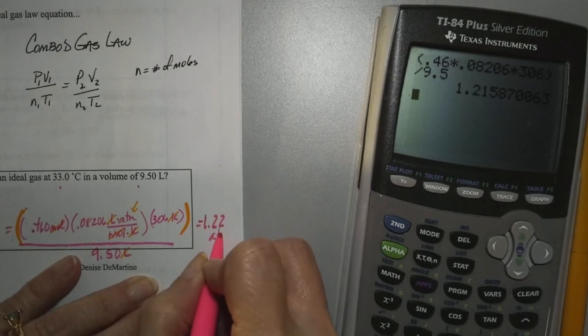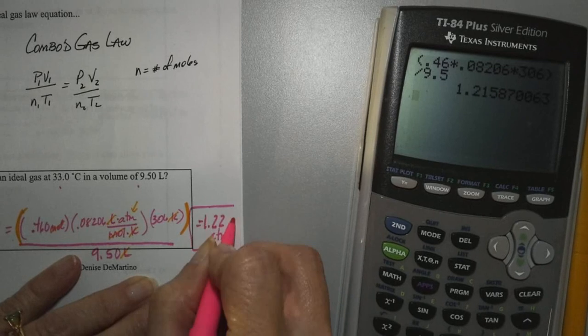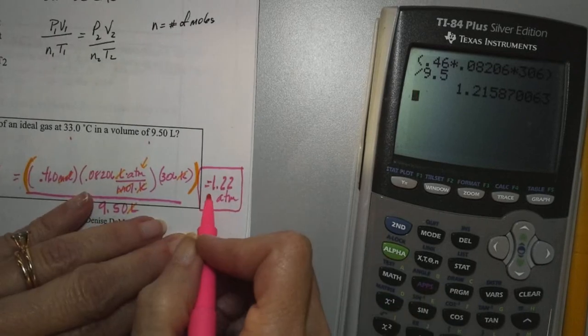So 1 atmosphere would be room temperature, right? So this is above the normal atmosphere that you typically feel right now.